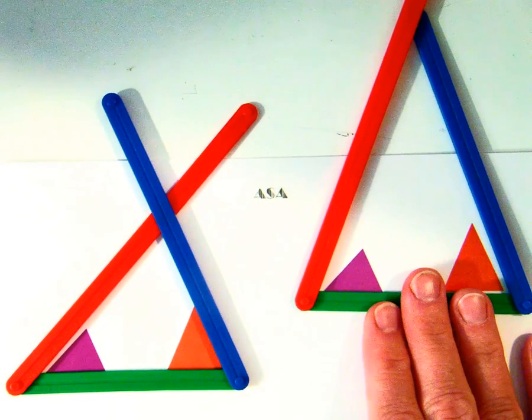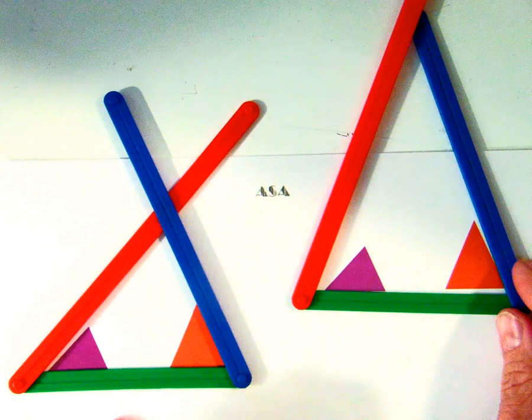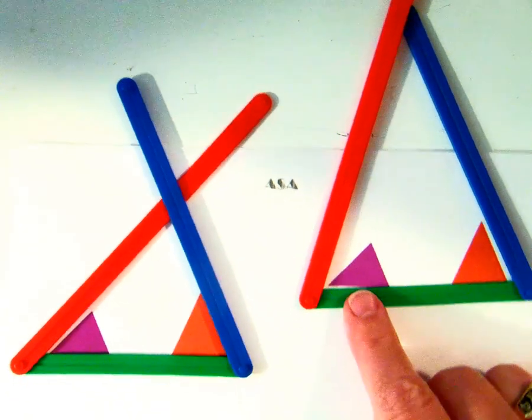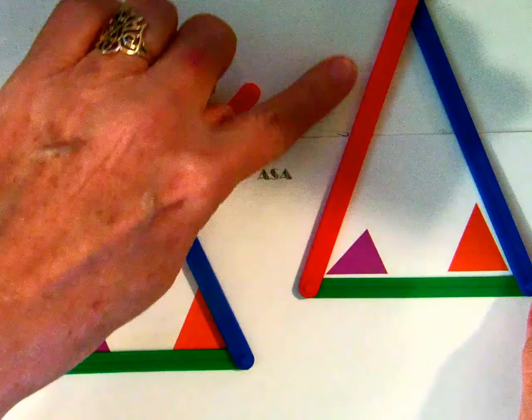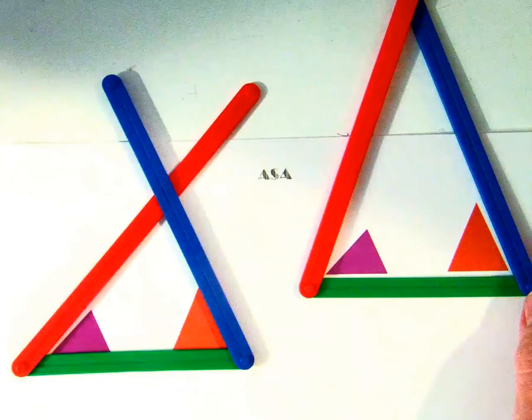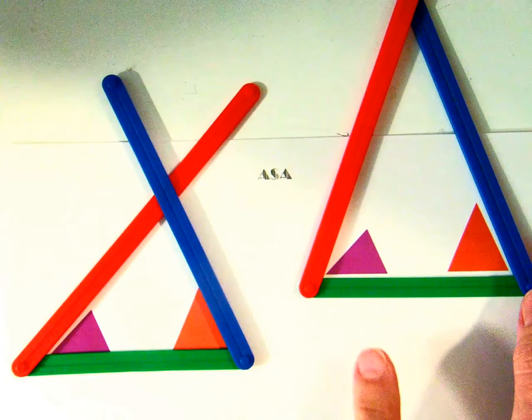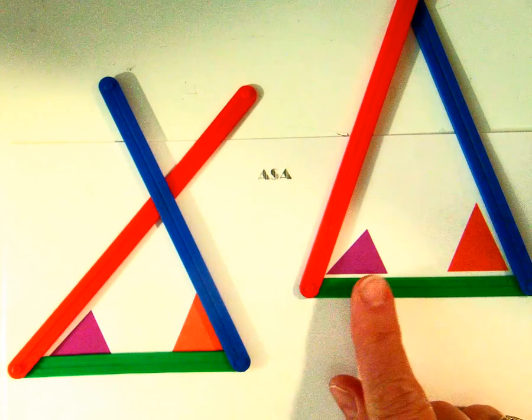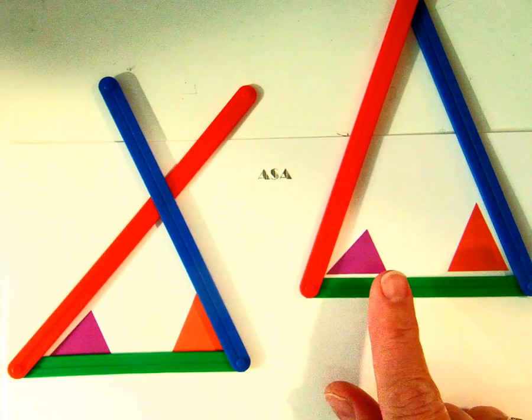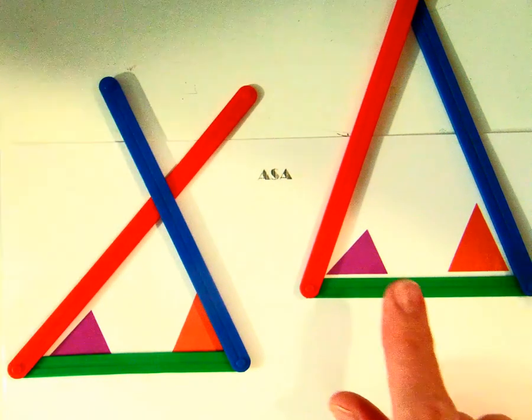Oh, because I still have the same angle here and the same side. Oh, but look, this angle is not the same. When I made the red one more vertical, it's now a different angle. So now my two purple angles are no longer congruent. Okay? So that's not a good thing.